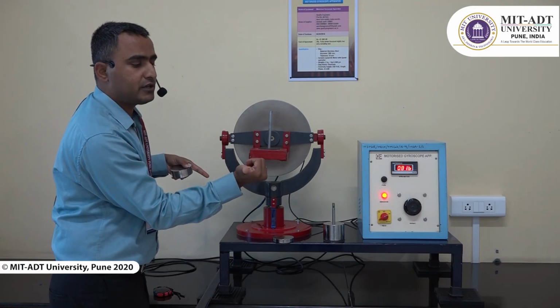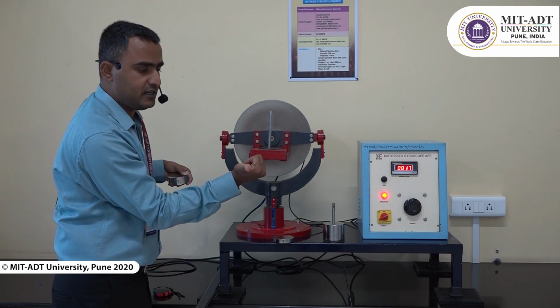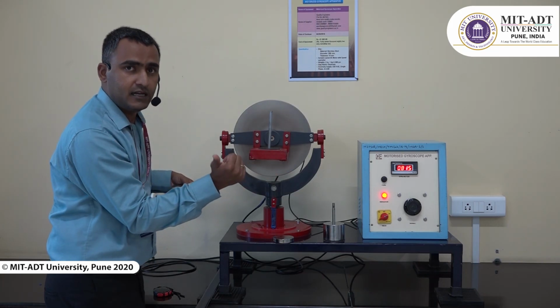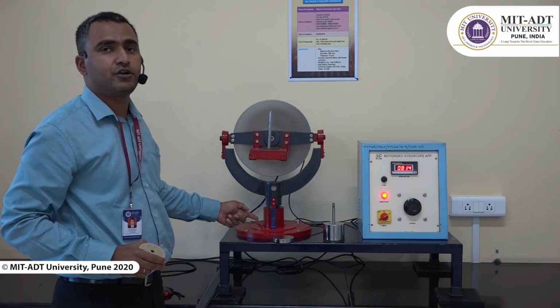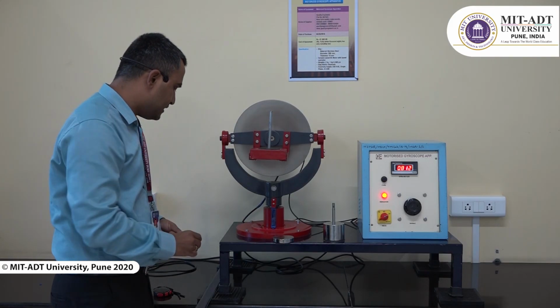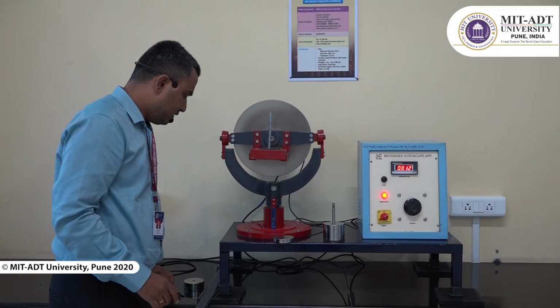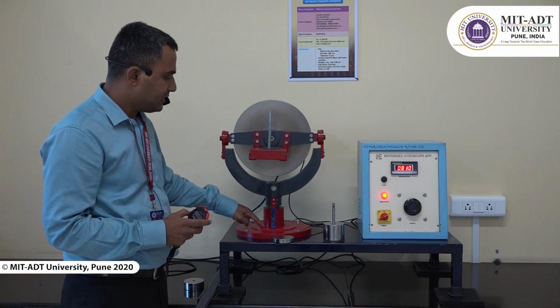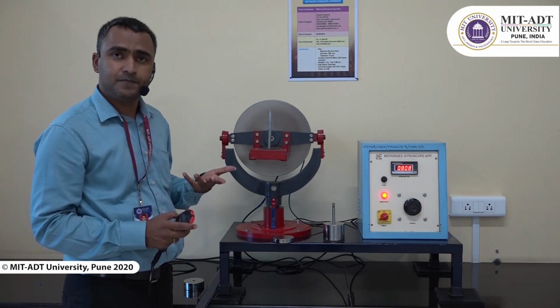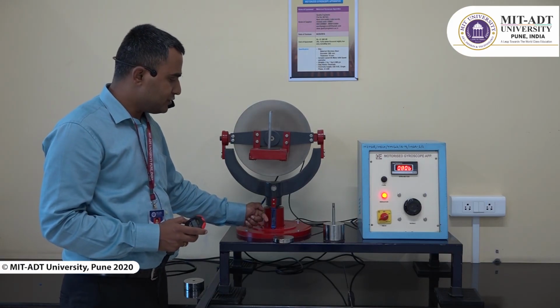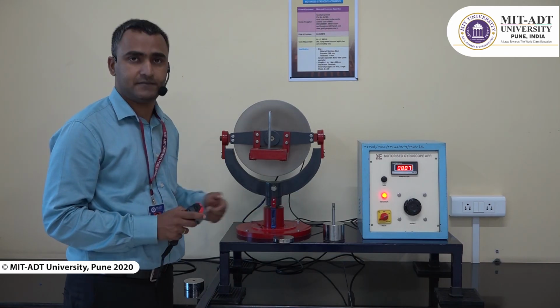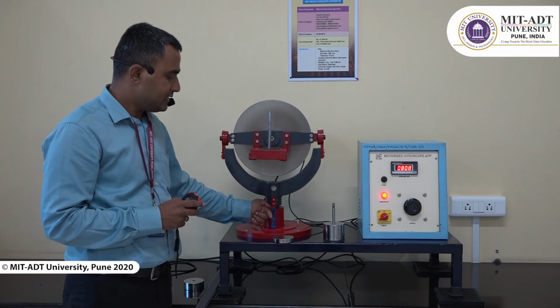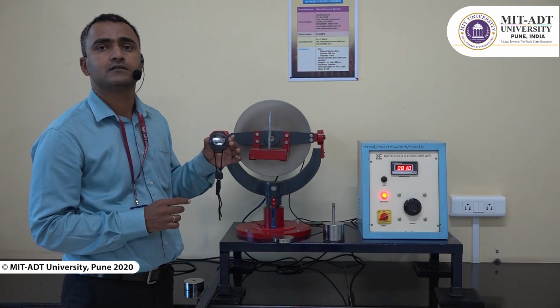Whatever travel of position of this axis of spin, on either side, needs to be measured with the help of this pointer, and that will be measured with this stopwatch. How are we going to measure that? Making use of this angular scale, let us say from this position it changes its position by 30 degrees. How much time do we require for changing from 0 to 30 degrees?